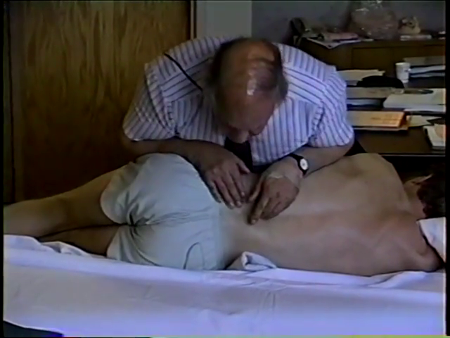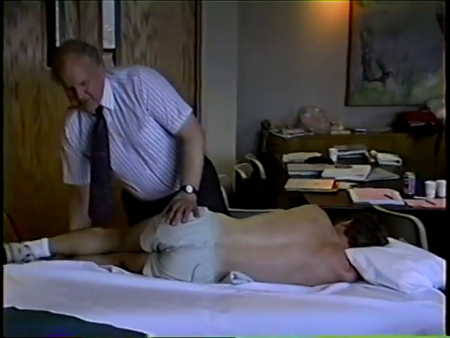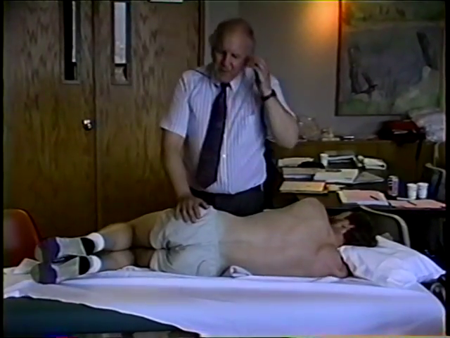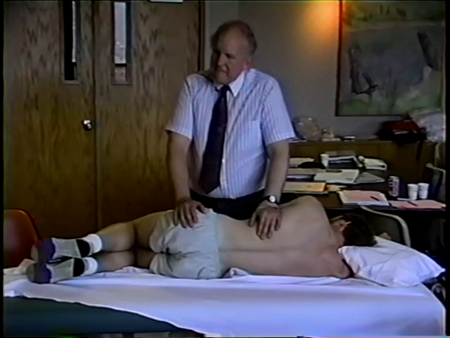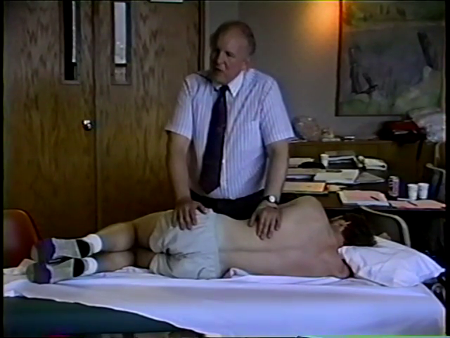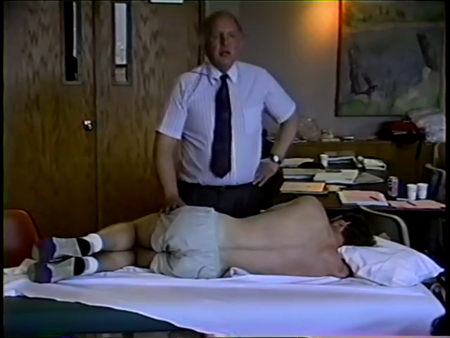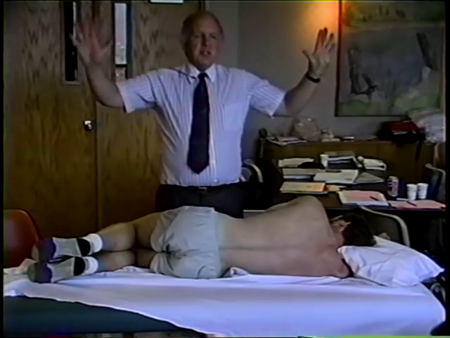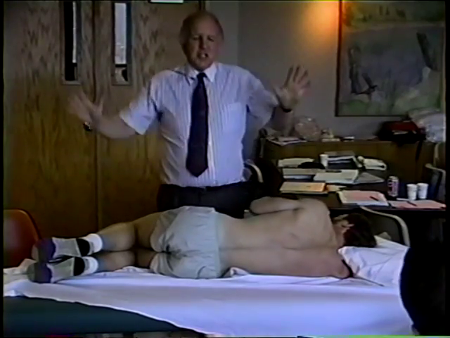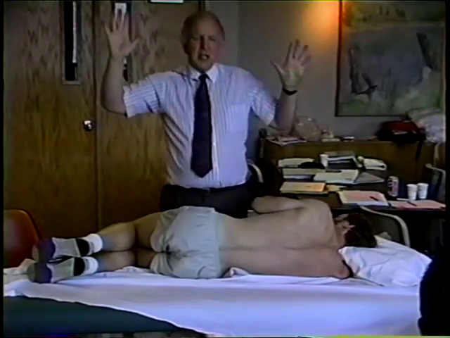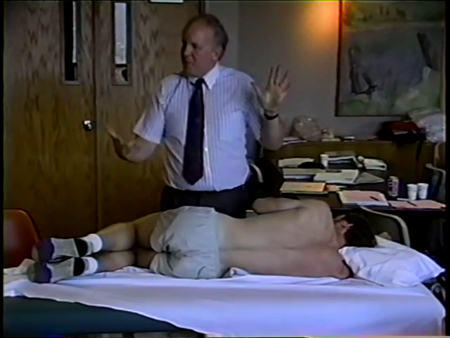Now, I think the question we've got to ask ourselves is, is it possible to have a restriction of side bend but not a restriction of rotation? I don't think it is. I think what we're looking at here, and this is a point that Bogduk has made quite frequently, is that these movements of side bend, we can't really think of side bend taking place across a sagittal axis and rotation taking place around a vertical axis on a horizontal plane, because both of them occur simultaneously.